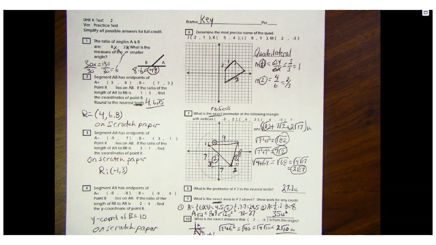All right, number 1, the ratio of angles A and B are 8 to 22. What is the measure of the smaller angle? Well, we see angles A and B form a linear pair, which means they're supplementary, which means they add to 180. When we have a ratio, we put an x behind it, or some variable. So we have 8x plus 22x is 30x, and they add to 180, so 30x equals 180. Divide by 30 on both sides, and x equals 6. We want the smaller one, so 8 times 6, 48 degrees.